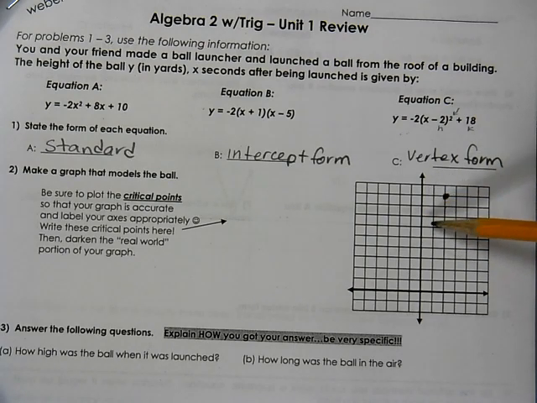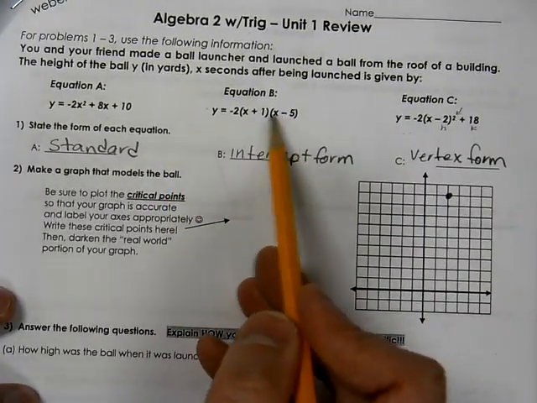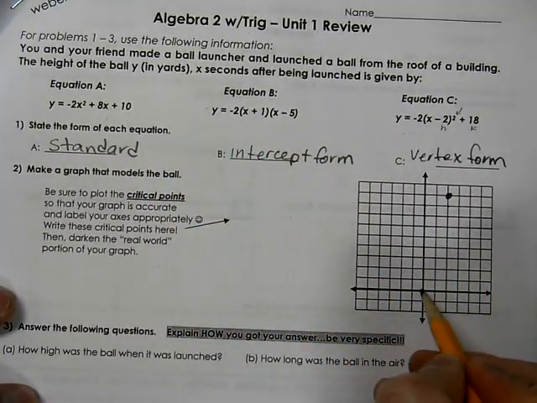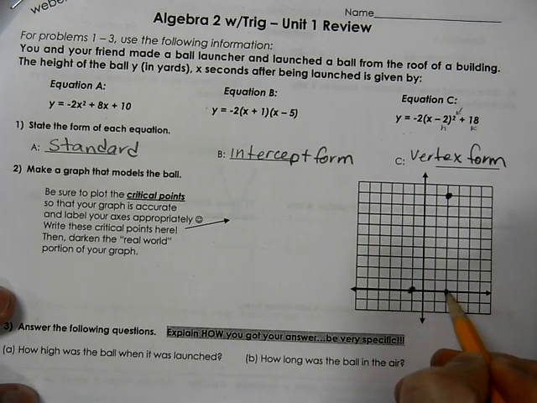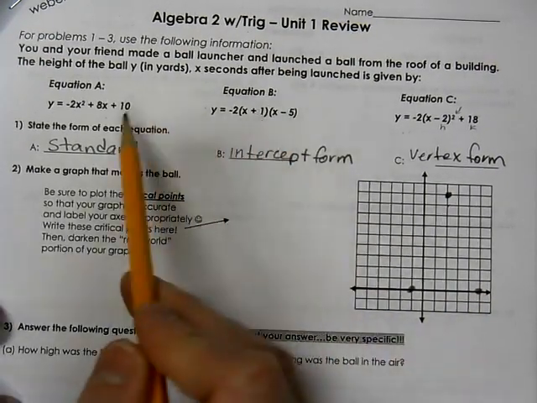We could find the points just by doing that. Over 1, down 2, over 2, down 8. But let's see what other items we know for sure. Intercept form tells us that we're going to cross at -1 and at +5. So those are two more points on our graph.